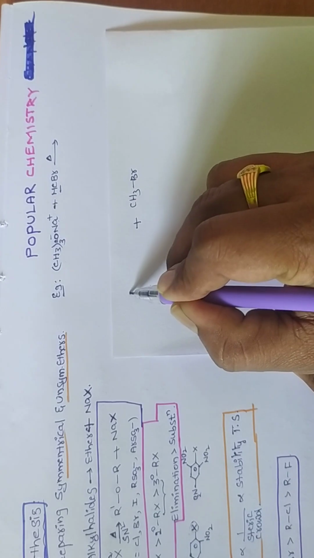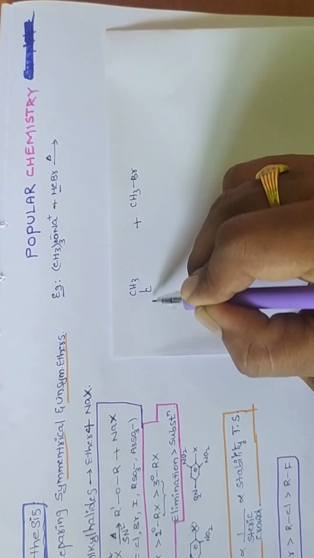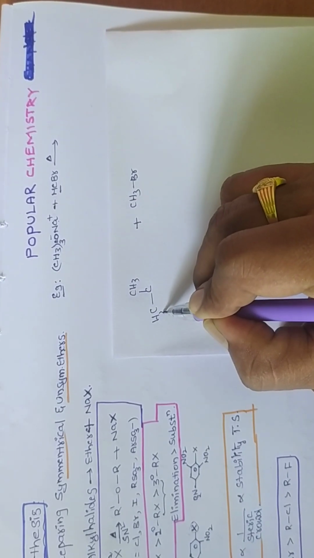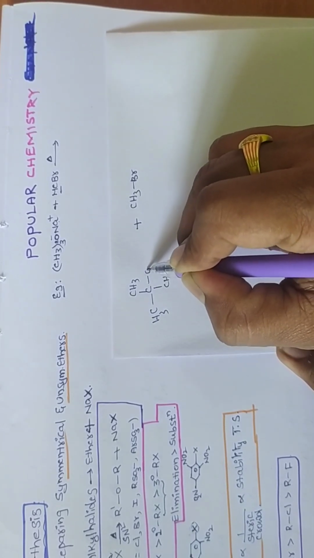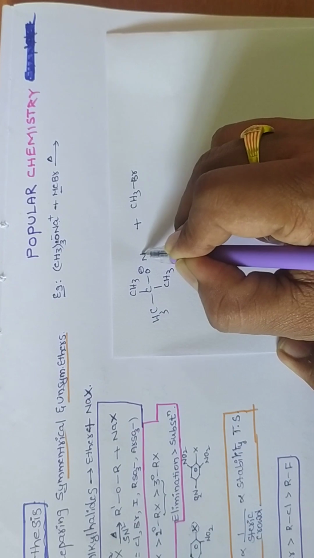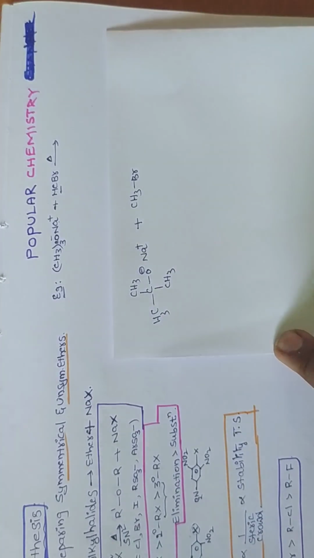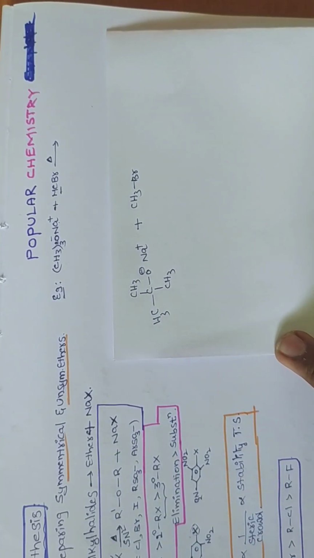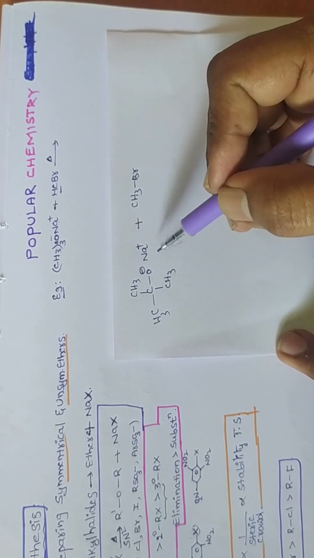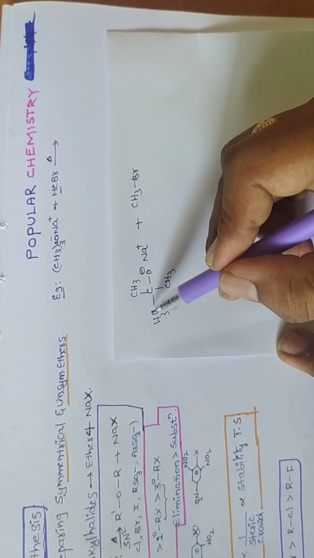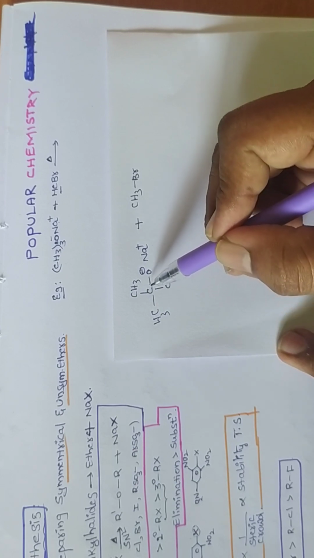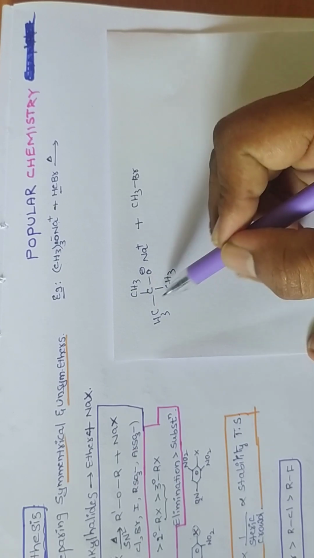For this carbon, how many methyl groups are attached? Three methyl groups are attached. This is O minus Na plus. This is called sodium tertiary butoxide. This is a tertiary carbon: 1, 2, 3. Three carbons are connected, so it is tertiary butoxide.